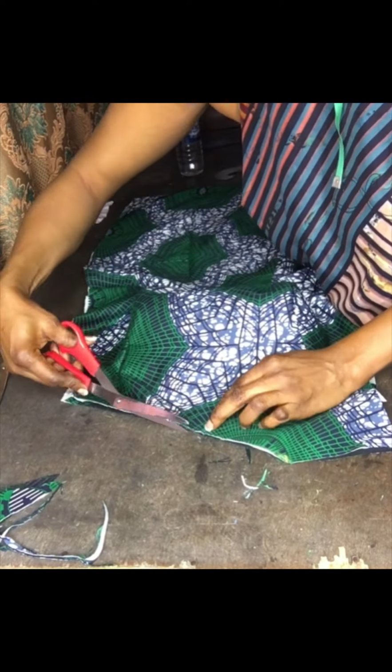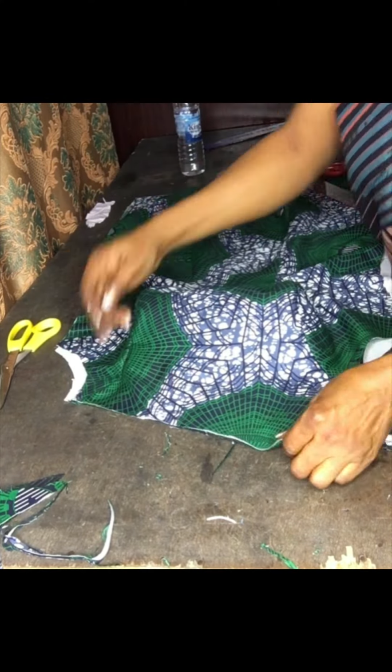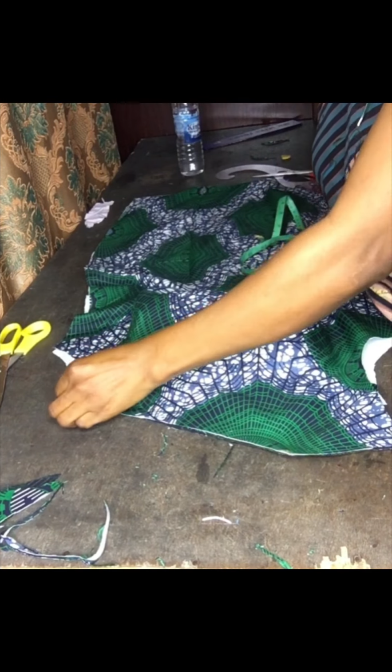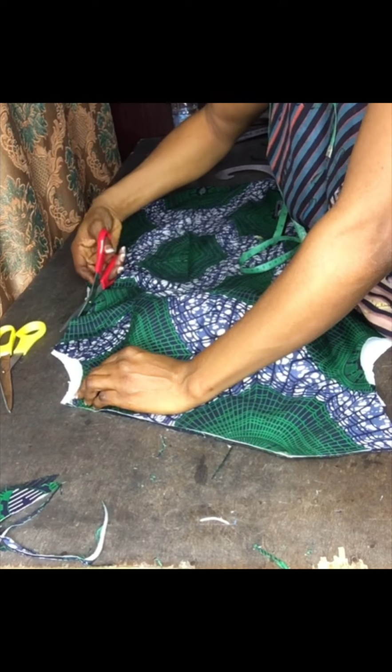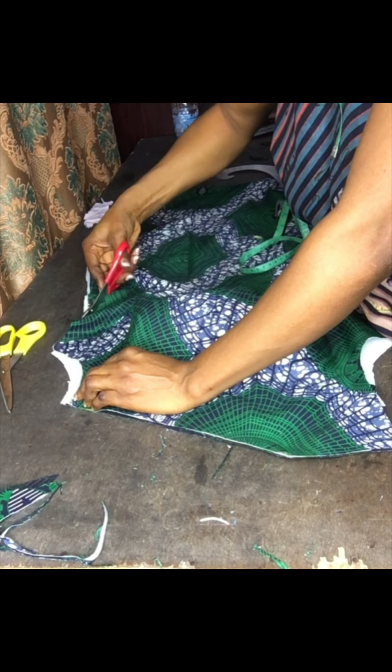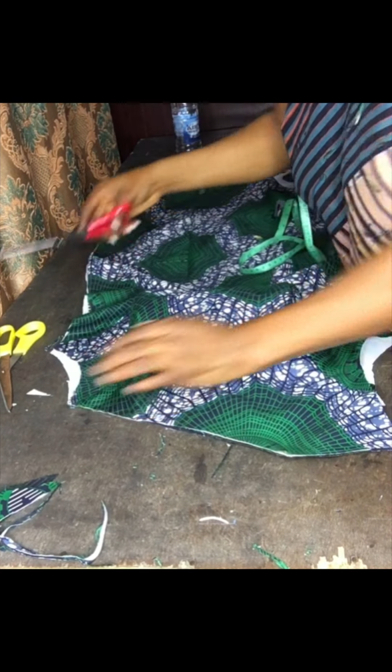Because of this I have to join the back together. I will still lose it because I have to turn the neck with the lining before I join the zip area. So I join the back part with a loose stitch. Always place the front one on top of the back, wrong side facing each other, each time you're making this kind of one shoulder dress. So that's how you go about it.